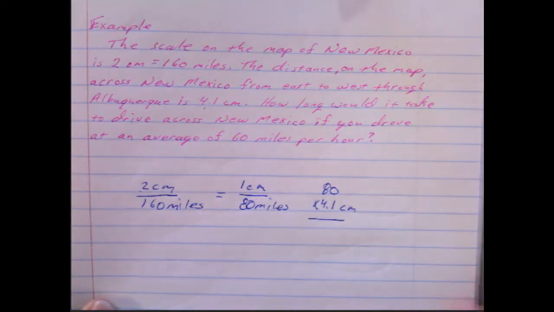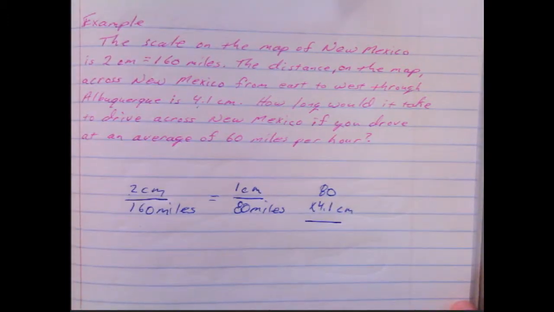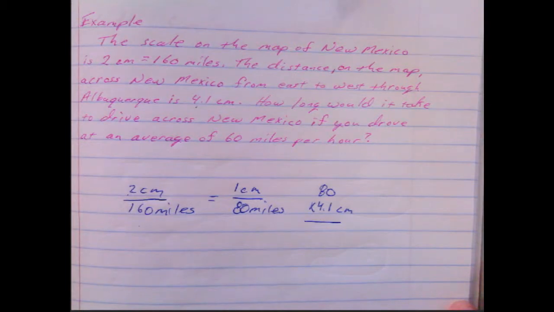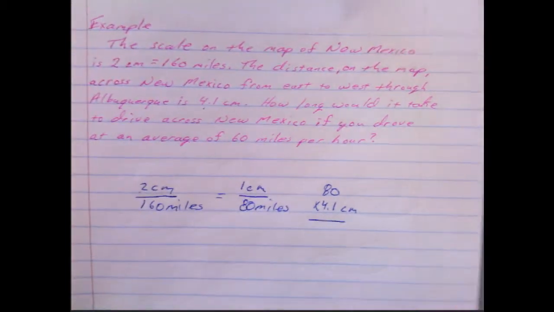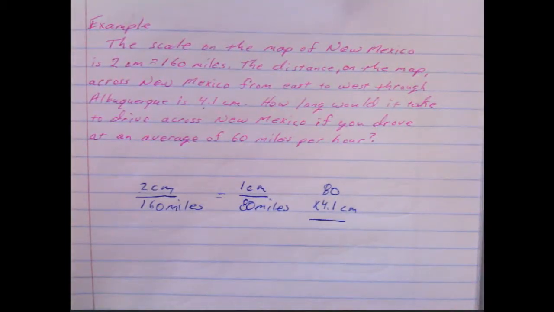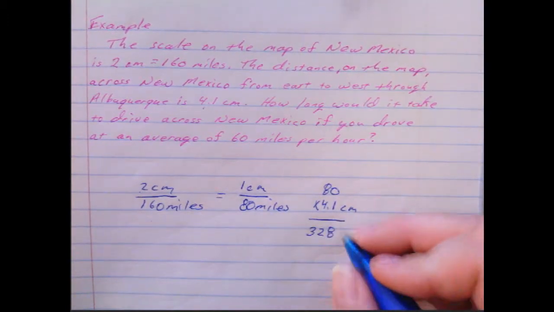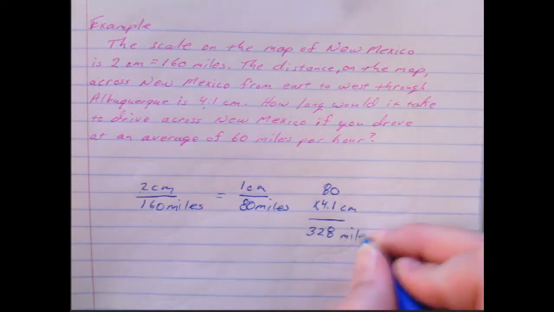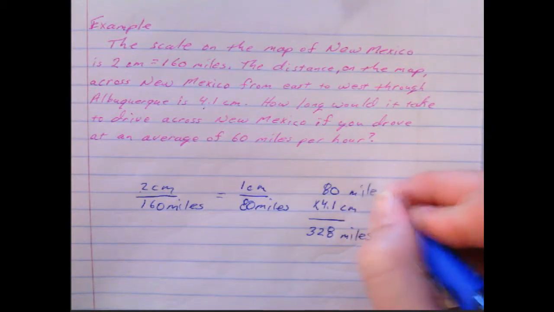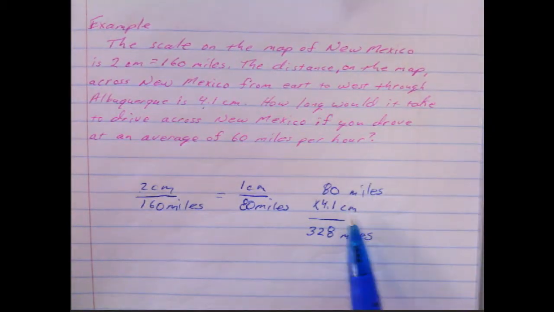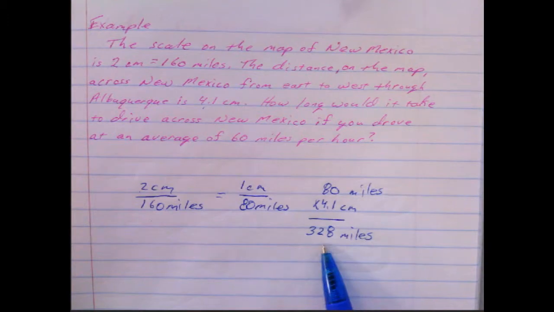Okay, when we actually multiply those together, we end up with 328, and that is miles. Okay, this was our miles. So for every centimeter, we went that many miles. So we went a total of 328 miles.